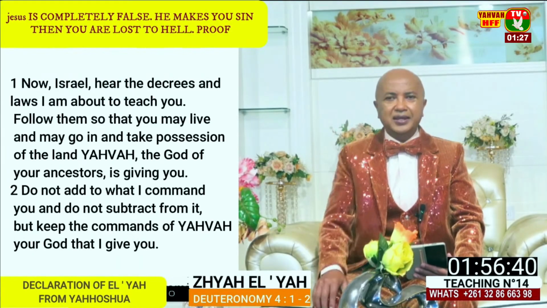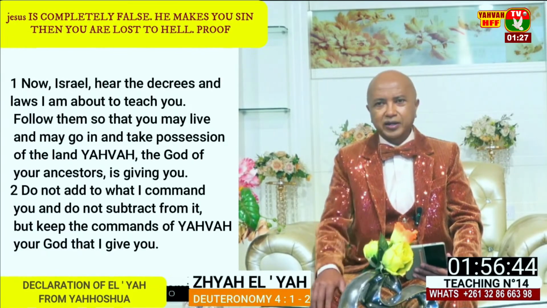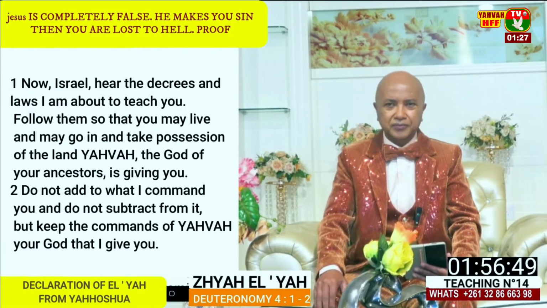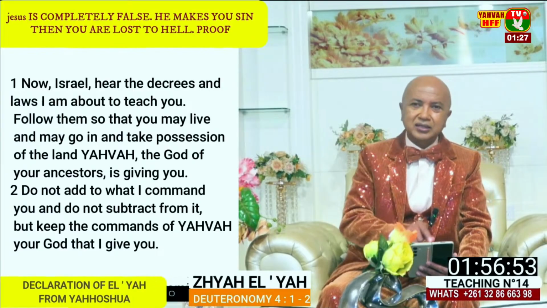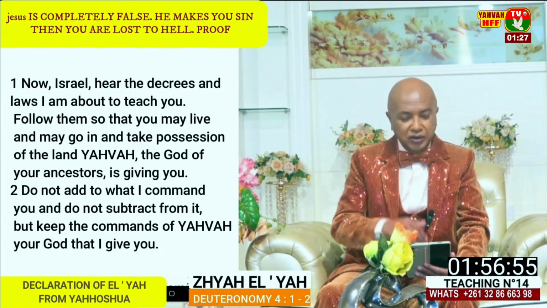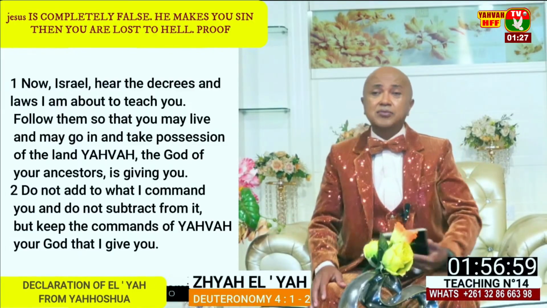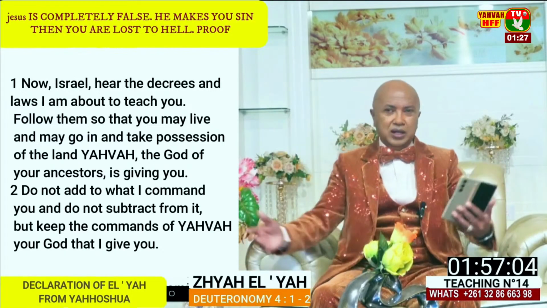Deuteronomy chapter 4 verse 1 and 2. Now, Israel, hear the decrees and laws I am about to teach you. Follow them so that you may live and may go in and take possession of the land YAHVAH, the God of your ancestors, is giving you. So if you want to enter the Canaan land, you have to follow these Ten Commandments. So the Ten Commandments, the law of Moshe, is to bring people to the Canaan land, to Israel.